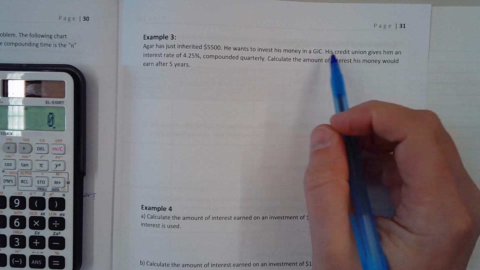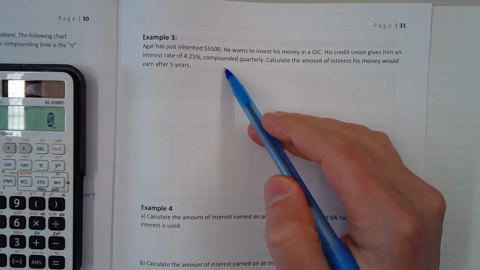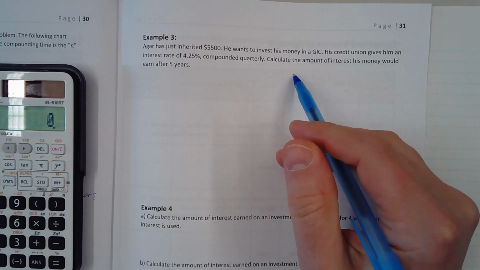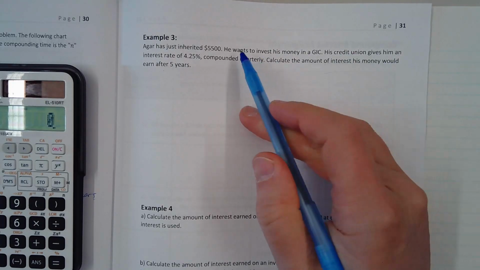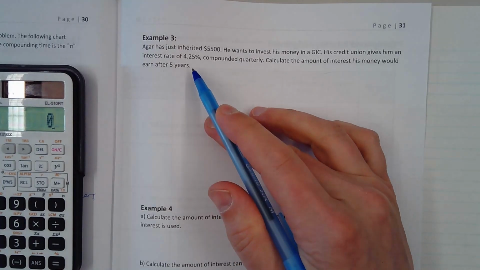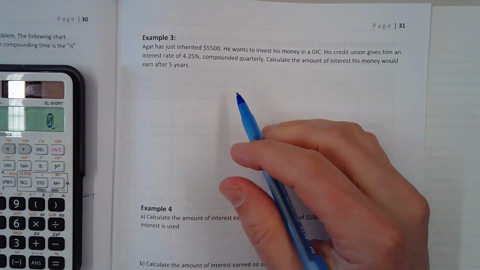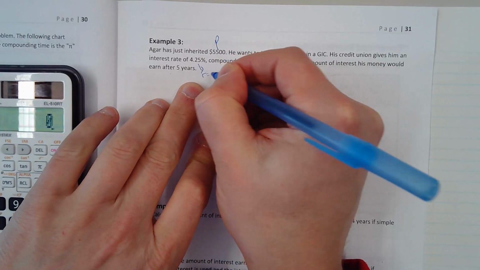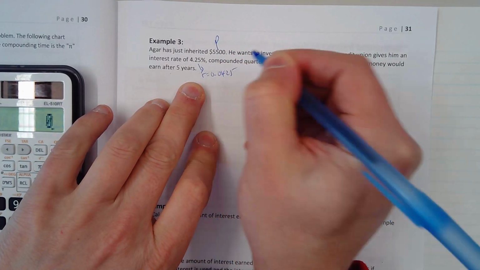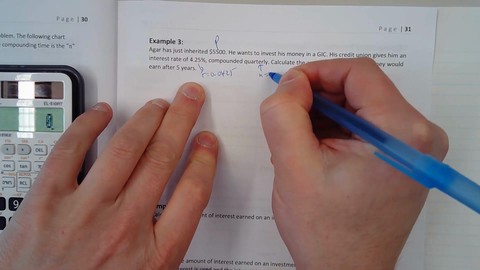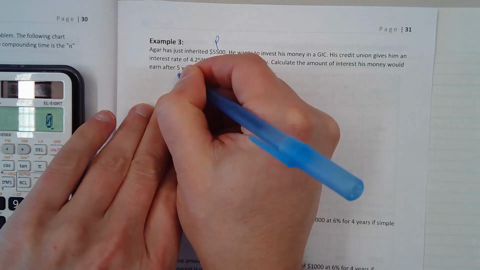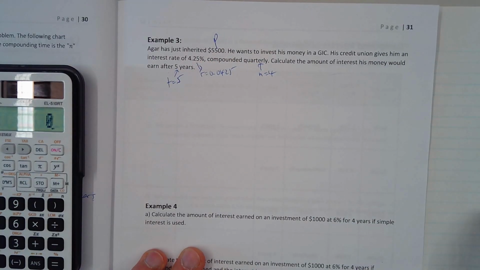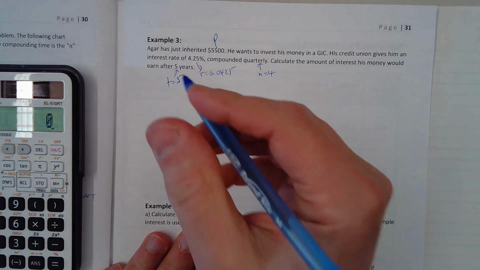His credit union gives him an interest rate of 4.25%, compounded quarterly. It's 4 times a year. Calculate the amount of interest his money would earn after 5 years. So again, we're going to have to find the final amount and subtract off the starting amounts. This is my P. My R is 0.0425. Quarterly means that N equals 4, and 5 years is my T. That's everything I need to be able to do it. Just identify the different letters.